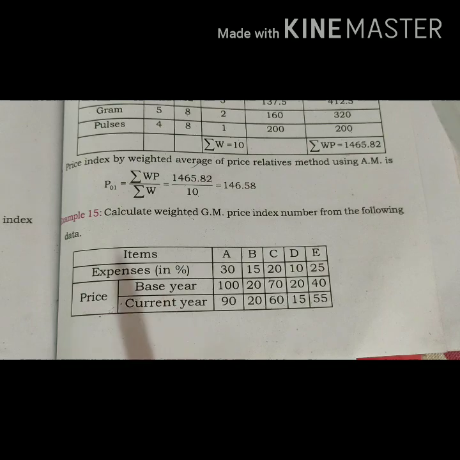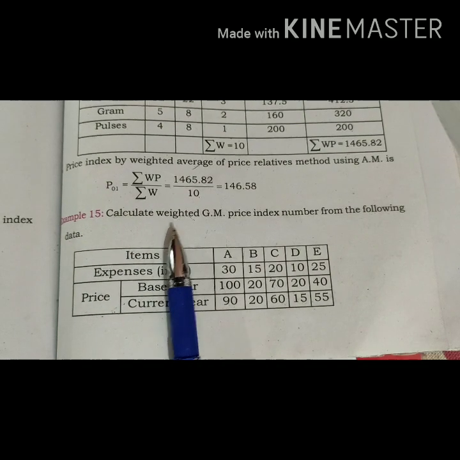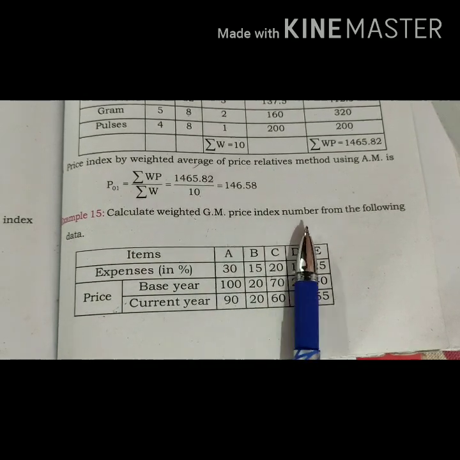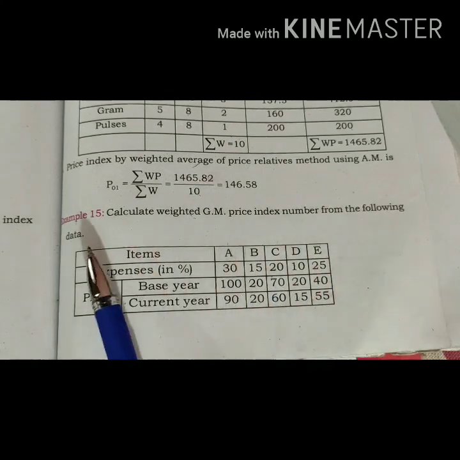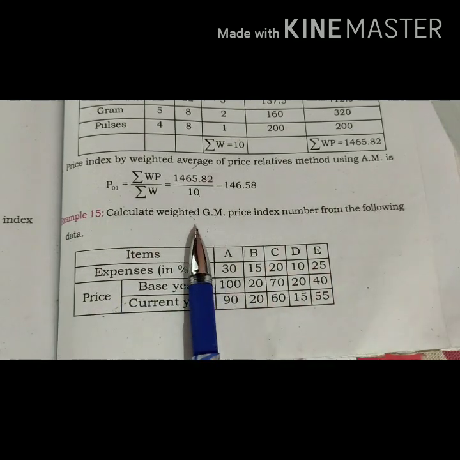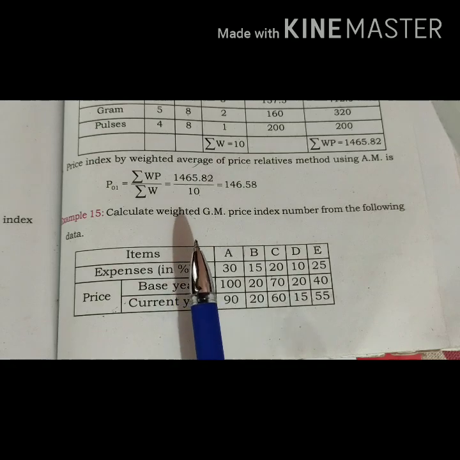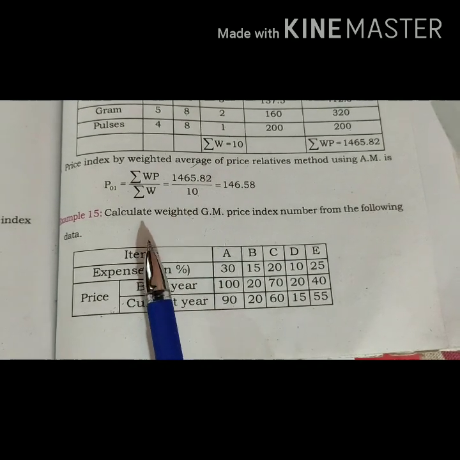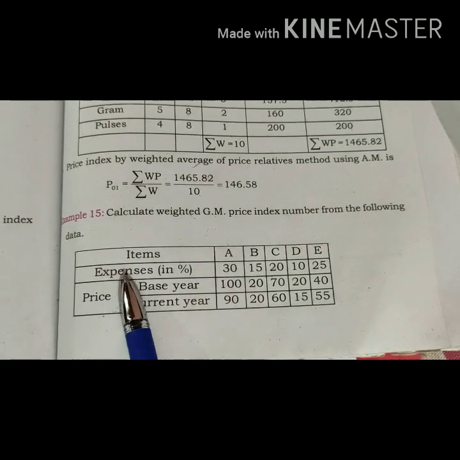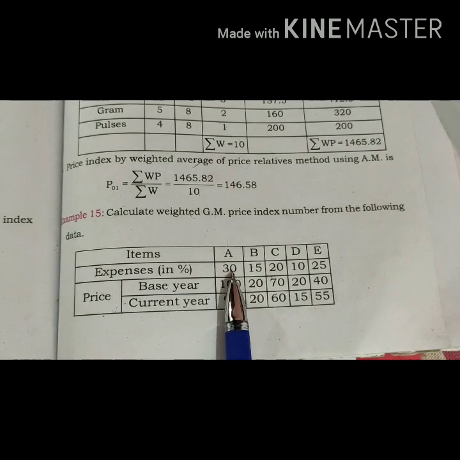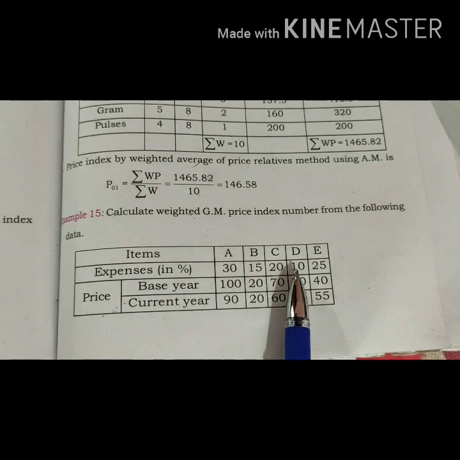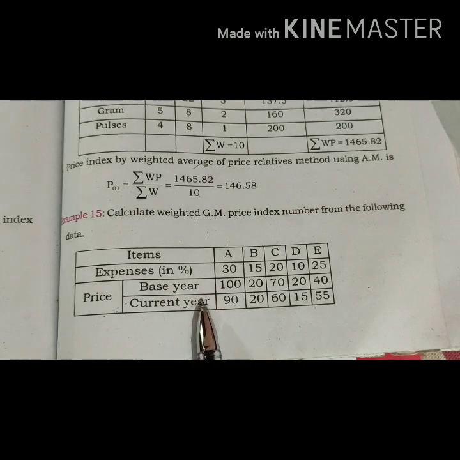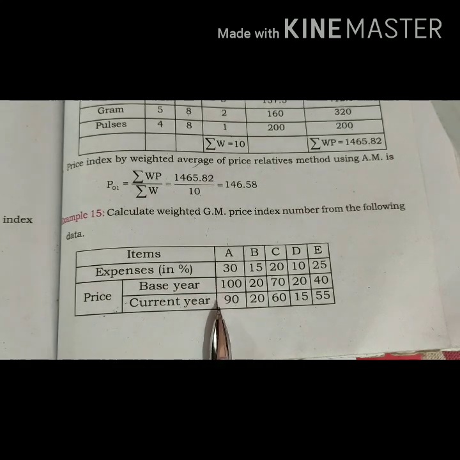Next, example 15, that is calculate weighted geometric mean price index from the following data. We need to calculate the weighted geometric mean of a price index. Items are given A, B, C, D, E. Expenses in percentage are given, that is 30, 15, 20, 10 and 25. Base year price and current year price are given. Now we shall see the solution.